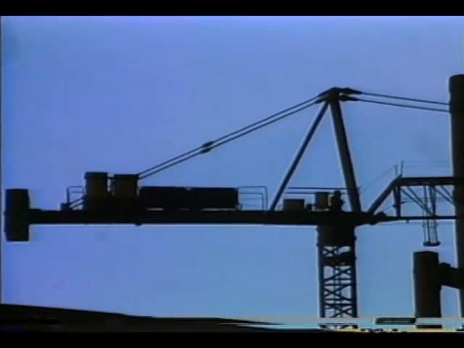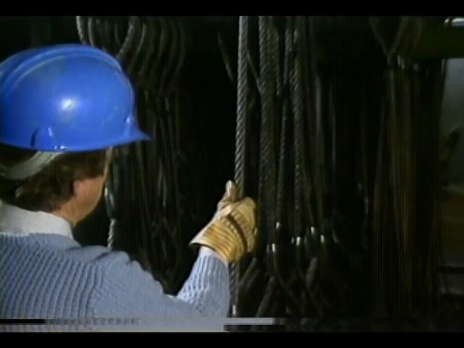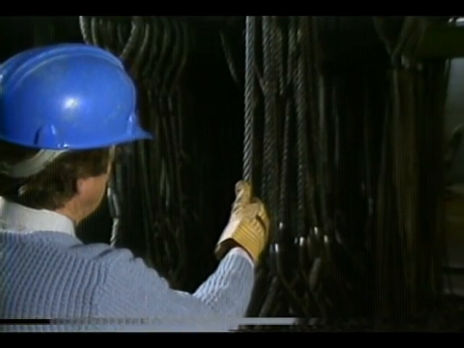The factor of safety is 3 to 1 for pendants, 3.5 to 1 for hoist lines on mobile cranes, 5 to 1 for all slings, and 5 to 1 for hoist lines on tower cranes, and 10 to 1 for wire ropes used on personnel hoists.